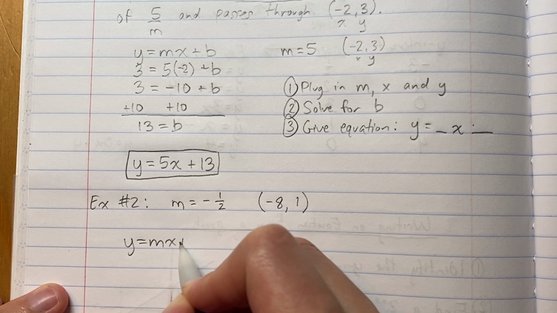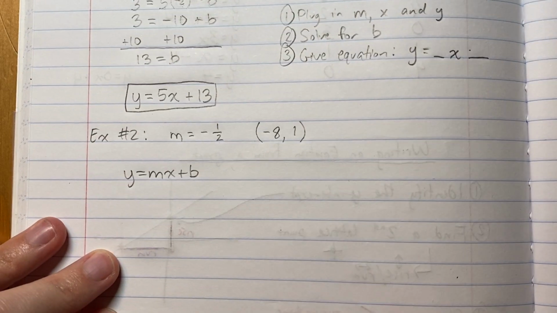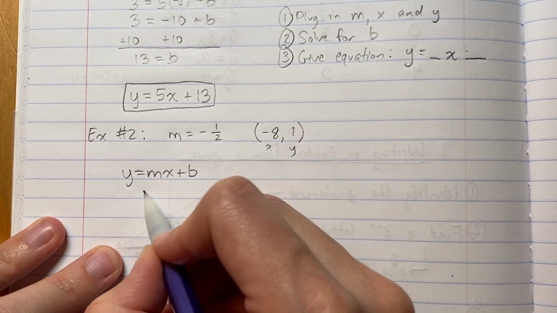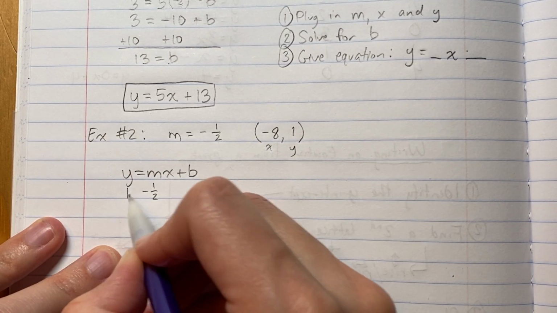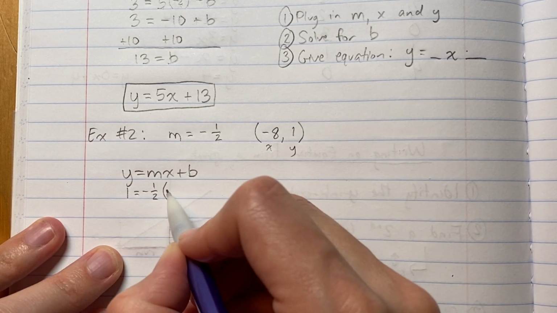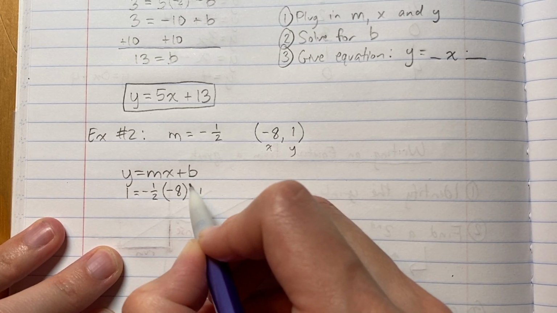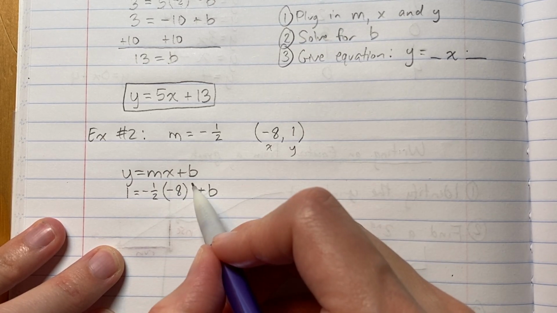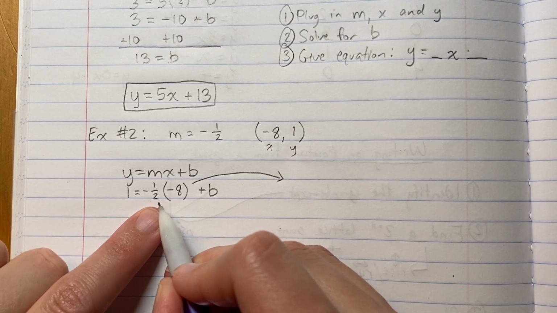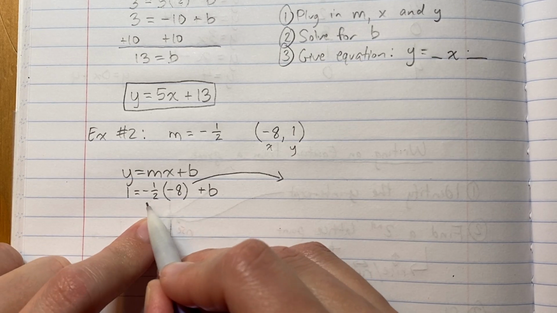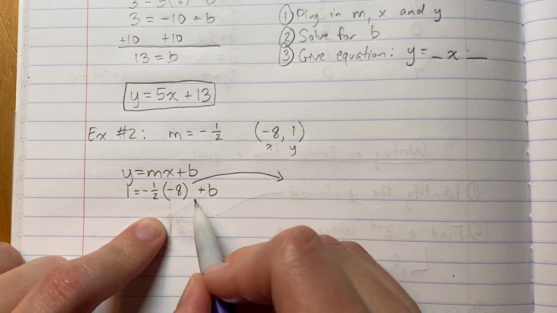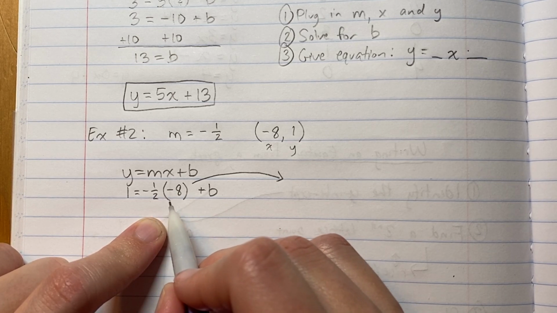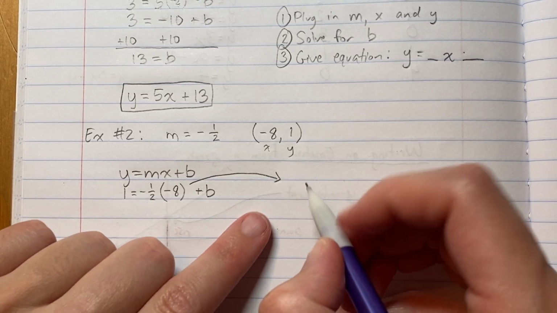Okay, look, same process. Y equals mx plus b. Okay, I'm going to plug in what I have. So my m is -1/2. My y is 1. My x is -8. And I'm going to bring down plus b. So now I need to do this multiplication right here. So look, I'm going to just bring it over here. This is -1/2 times -8. Now, right away, I can see negative times negative. It's going to be positive, right? So I can just kind of do that thought in my head before I even start multiplying and then not worry about signs all the way through.